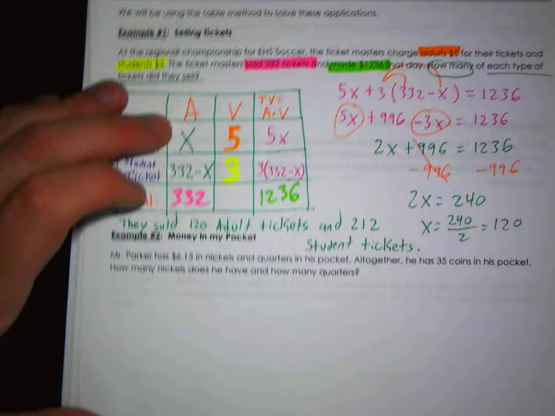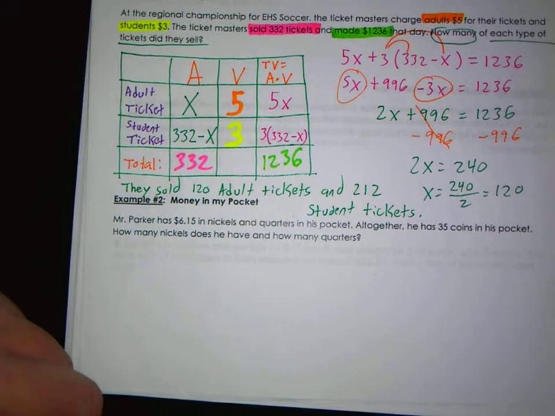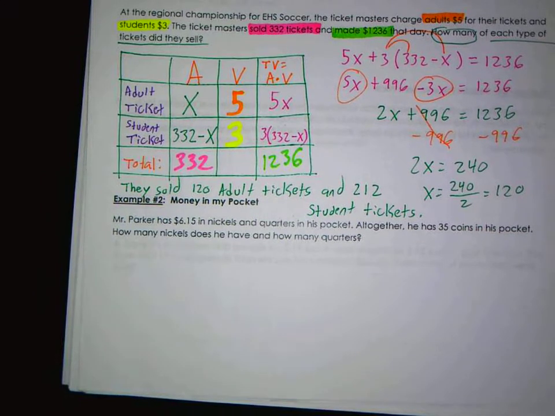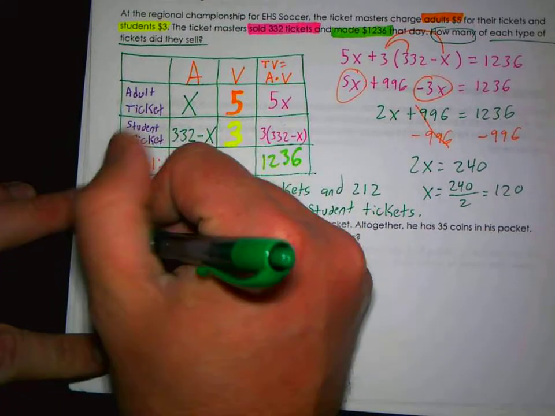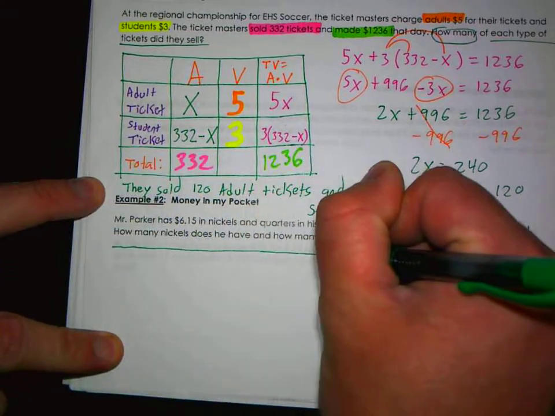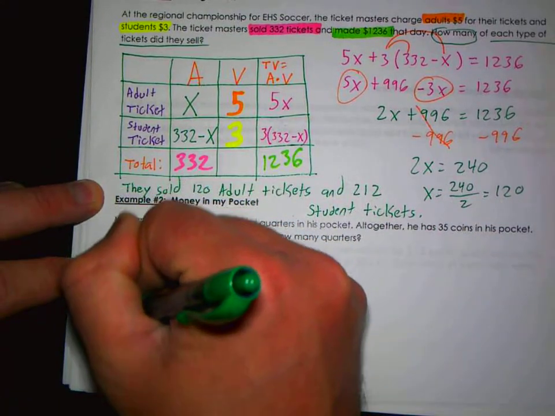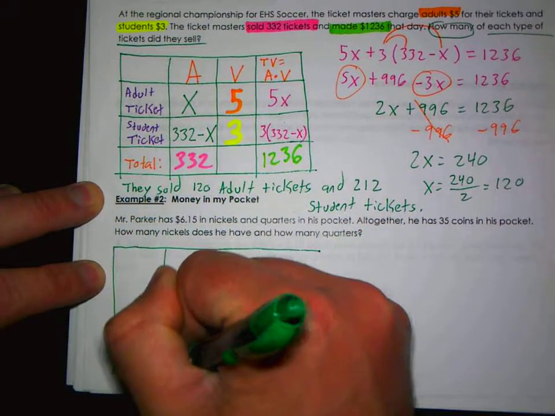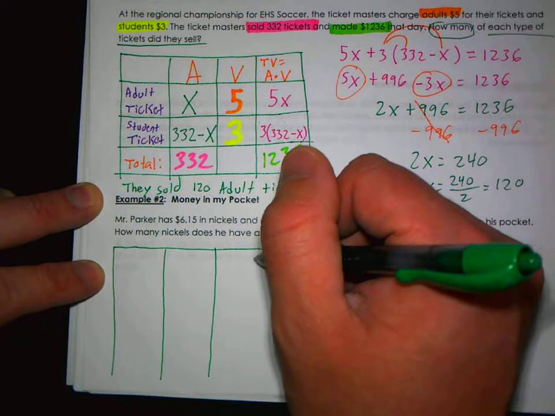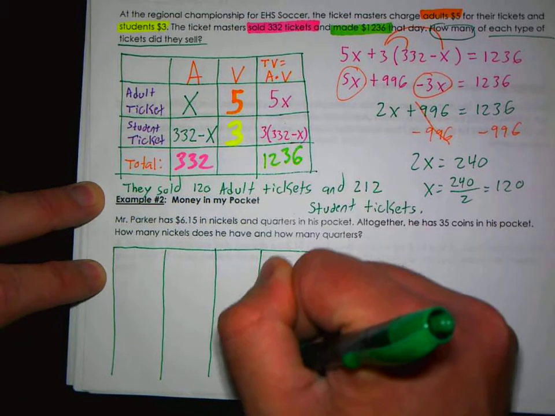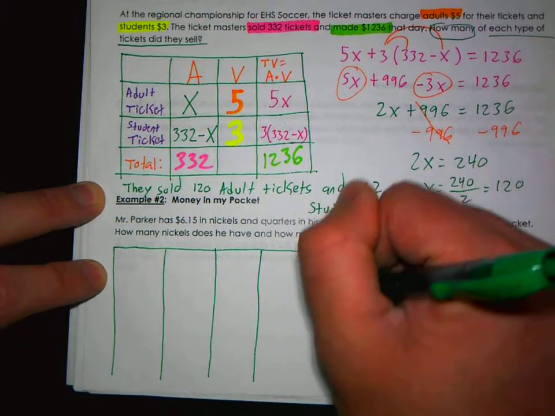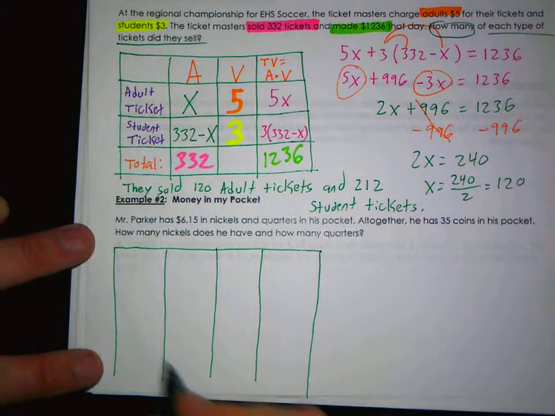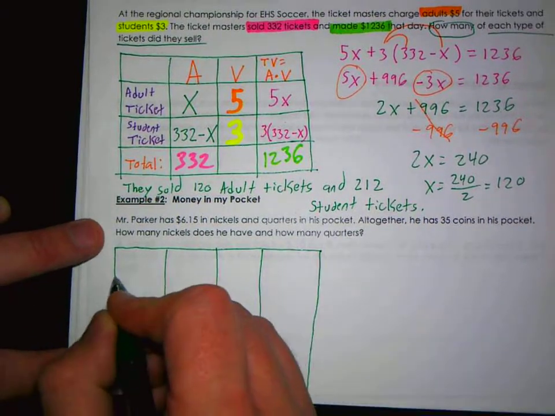All right, example number 2, which is the money in my pocket example. Before I start, I like to make a table. Remember, it has 4 lines going this way, I'm sorry, 5, and then 5 going this way.